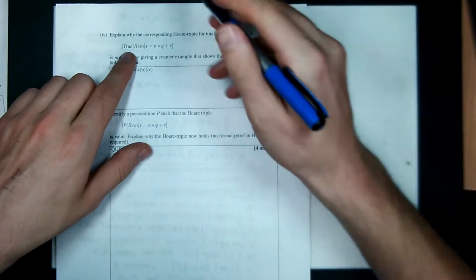Alright, we're not done yet. So question 4, part IV: explain why the corresponding Hoare triple for total correctness is not valid by giving a counterexample that shows the triple doesn't hold. So when do these things hold?